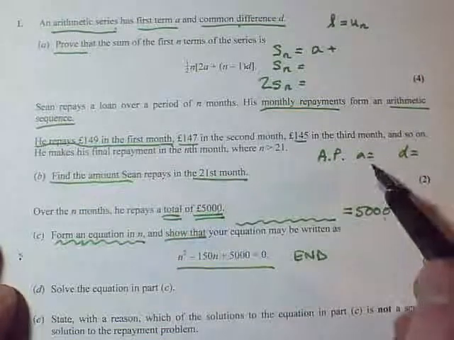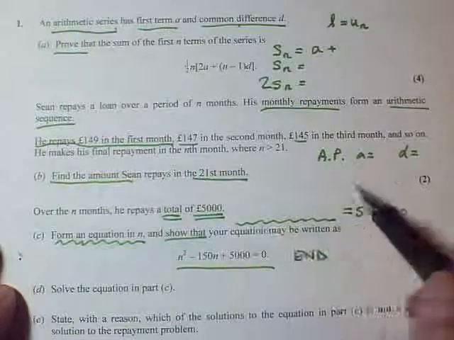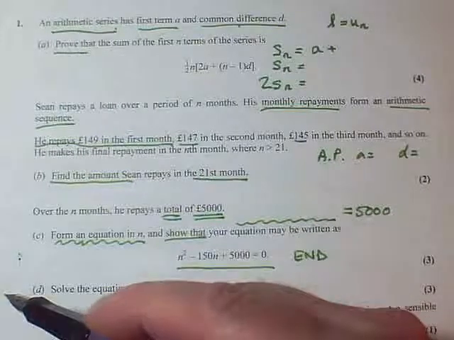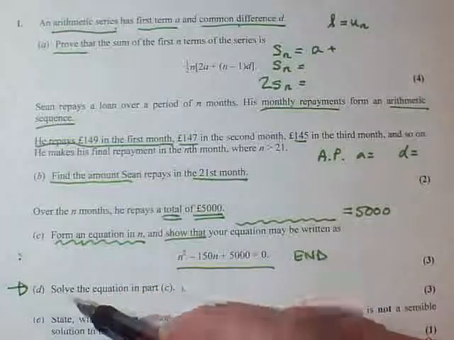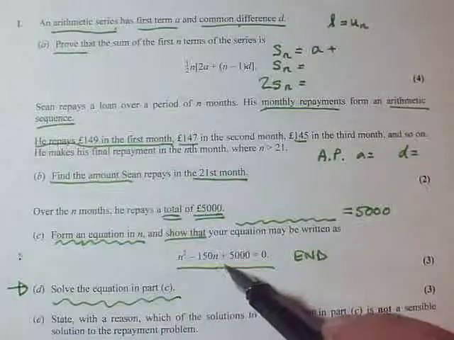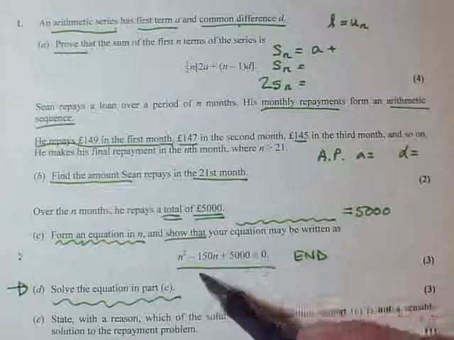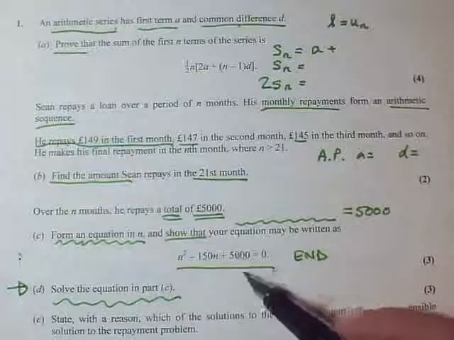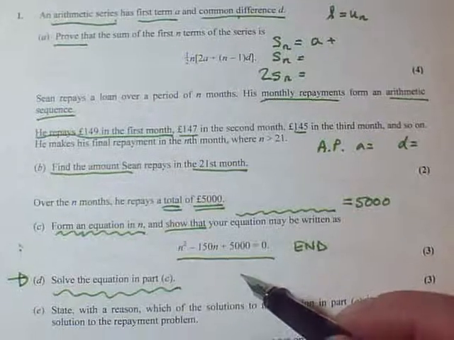Okay, put in the values of a and d you've got, and then you should be able to rearrange that into this quadratic equation. But even if you can't do that, if you got stuck on C, don't give up on D. This is a re-entry point, okay? Because solve the equation in part C, well, they didn't give us that equation, so we have to solve that. So this is a quadratic to solve. It's quite a large factorization because we've got a big number 5,000, so you might need to try a number of grids before you get it right.